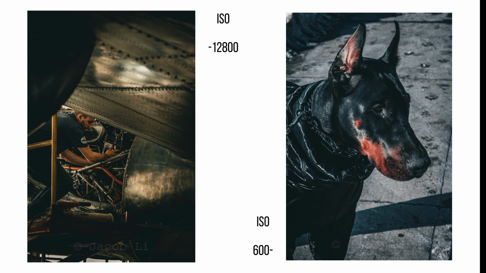Lastly, let's talk about ISO. ISO is your film's sensitivity to light. Lower ISO like 100 or 200 is less sensitive. It gives you a cleaner image and produces finer grain. Higher ISO like 800 or 1600 is more sensitive but introduces more grain or noise. Some people like the gritty look, others prefer clean images, and it is completely up to your vision.